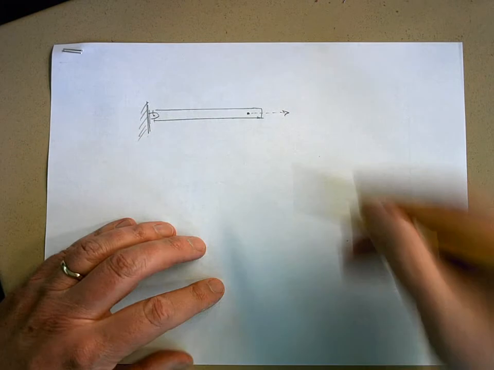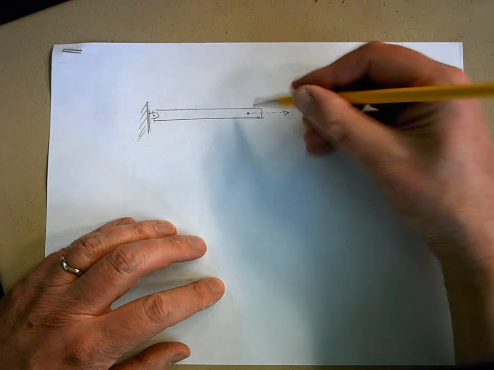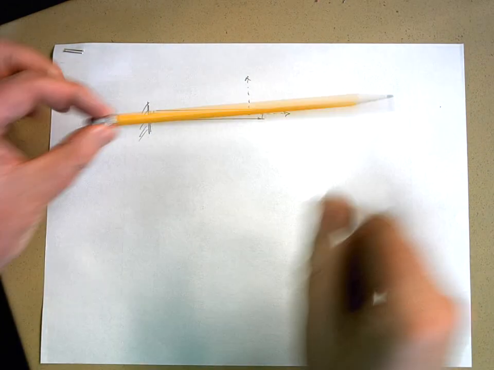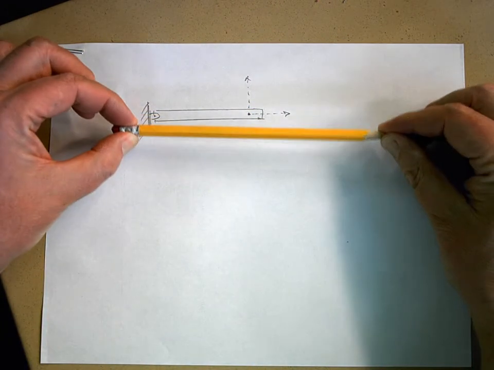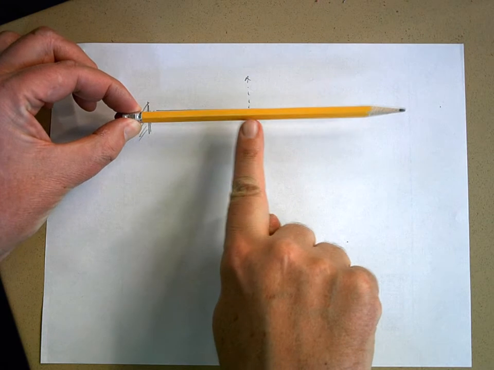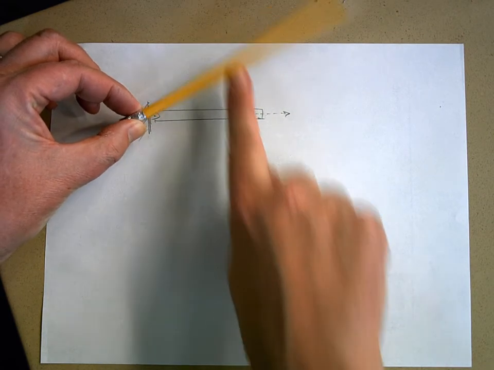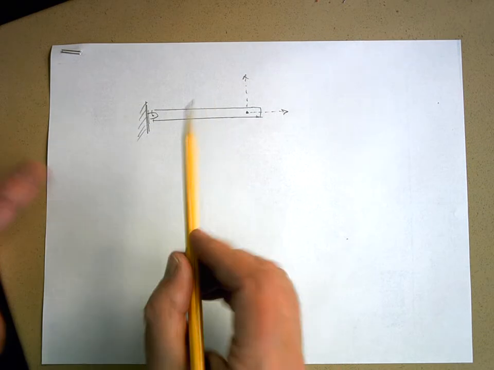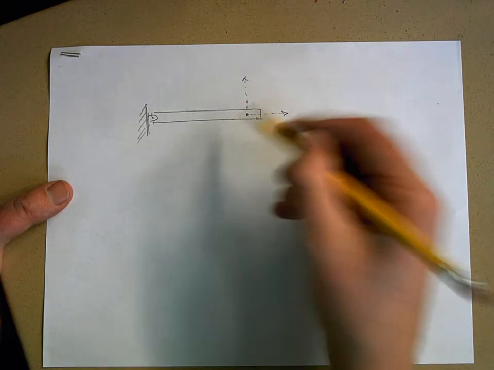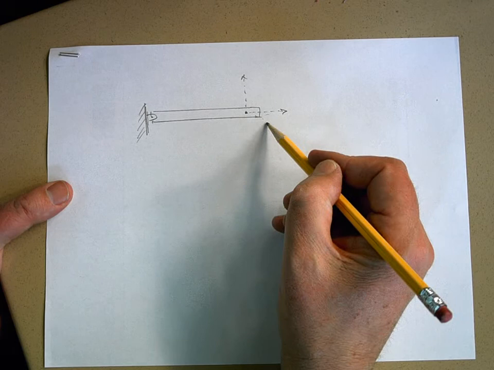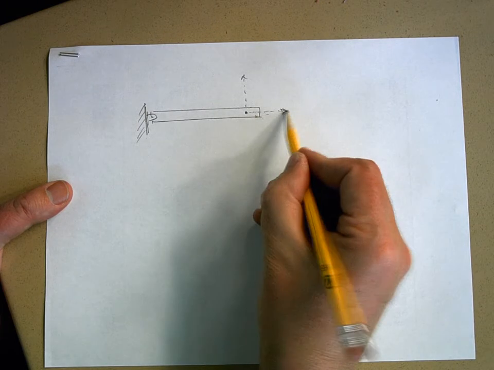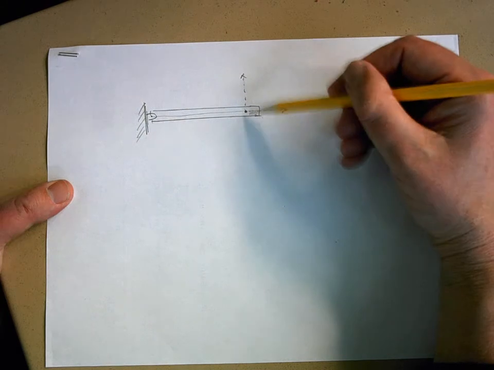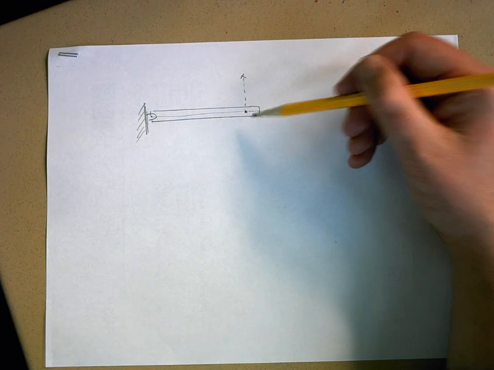Well, what if I took this and applied a force like that? Is that force going to want to make it rotate? Oh, yeah. So I think you can see that it's the component of the force. Now, let's think of these as components. This is the component that runs along the lever arm, and this is the component that's tangential or perpendicular to the lever arm.